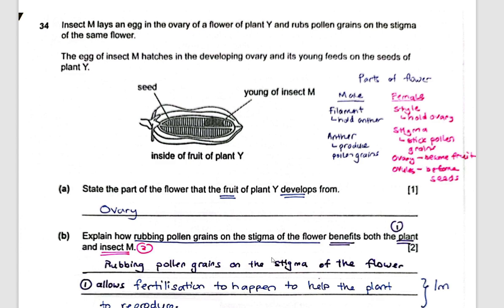Last question before we take a break. So hang in there. Insect M lays an egg in the ovary of a flower of plant Y and rubs pollen grains on the stigma of the same flower. Now, I think this insect M is a wasp, W-A-S-P, and I think this particular fruit is that of a fig, F-I-G.